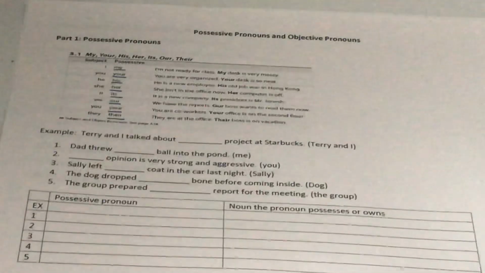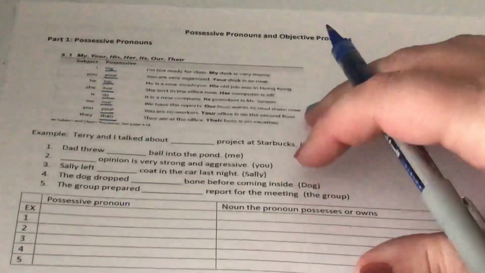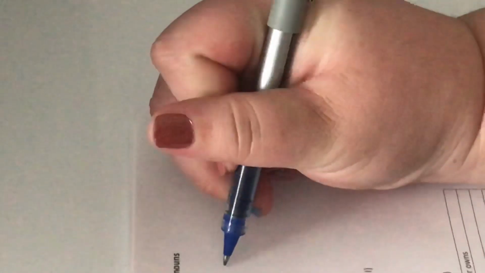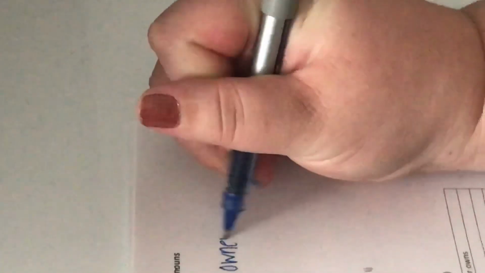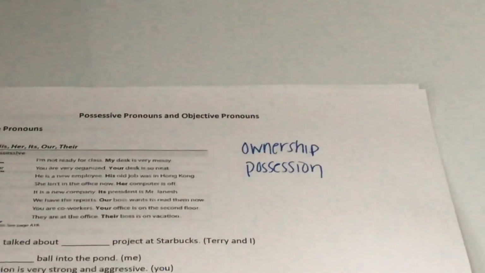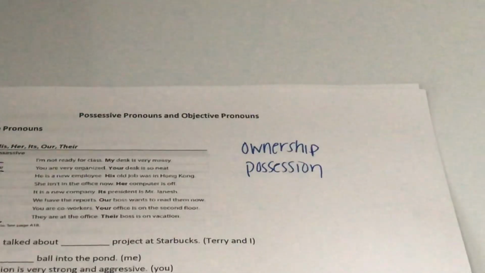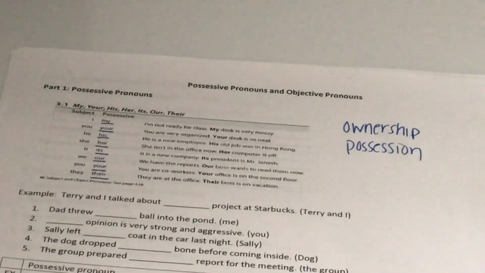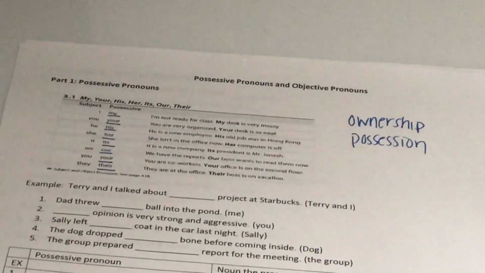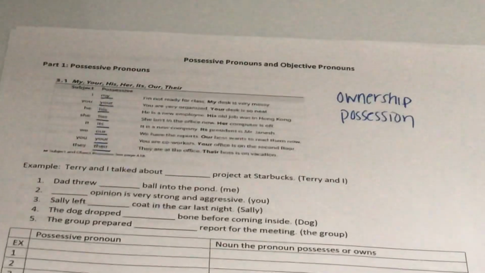The important thing about possessive is that it means ownership or possession. It means that someone owns something or has something, like her chair, his glasses, their project.